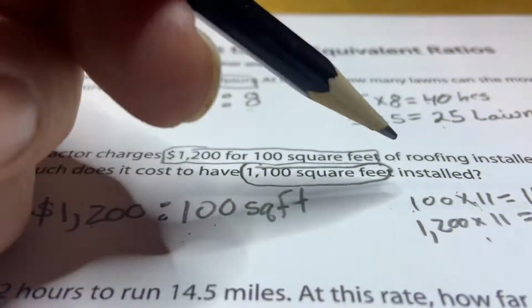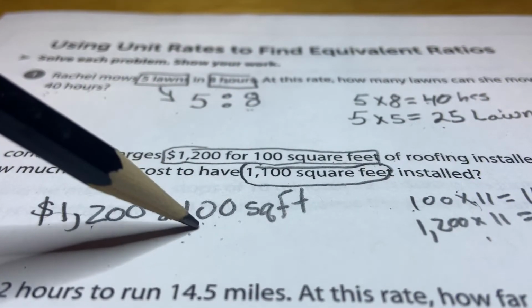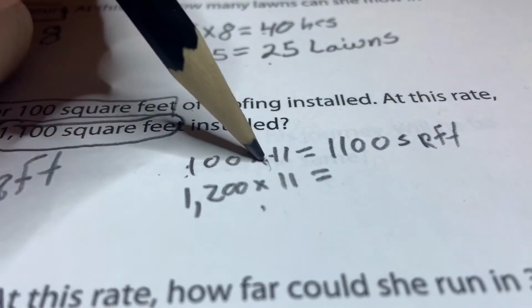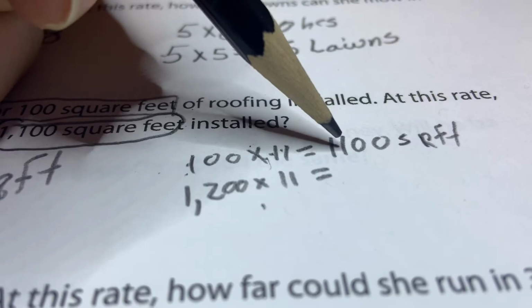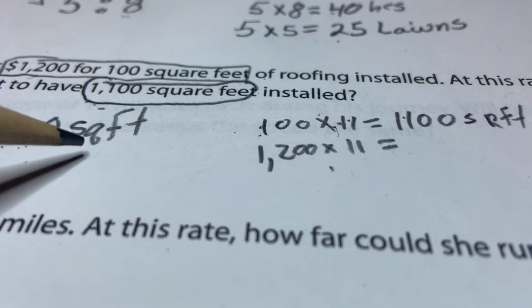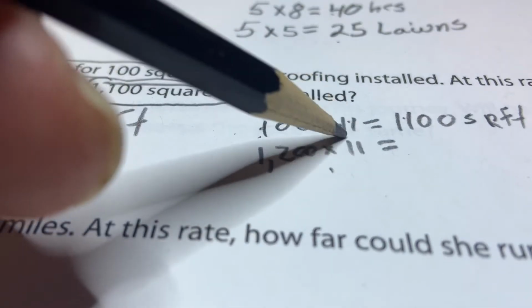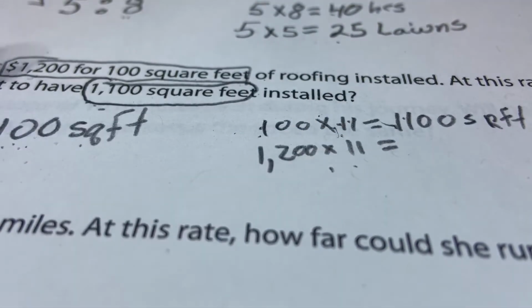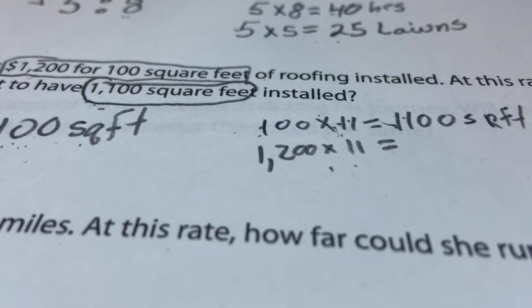Well, we got it from multiplying the 100 square feet by 11. That gave us 1,100 square feet. And then we took that 11 and we have to do the same thing to the other side.